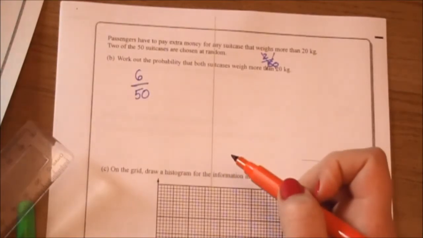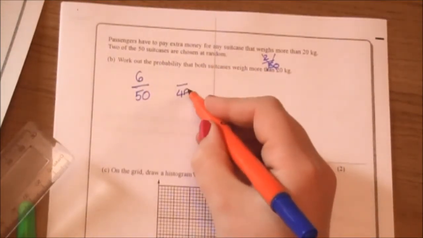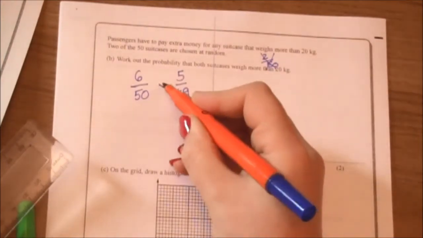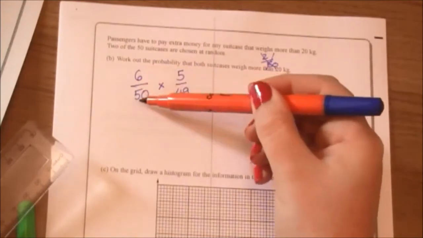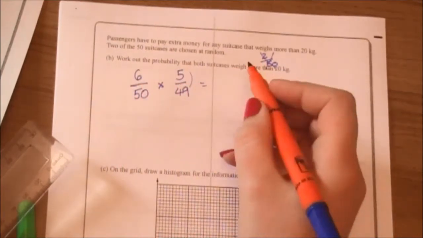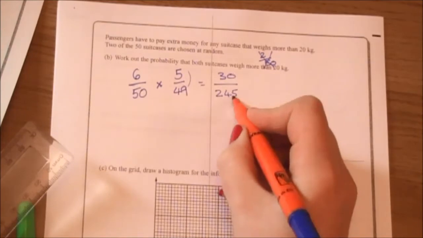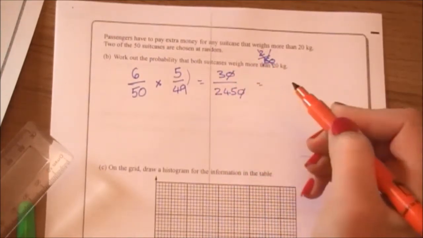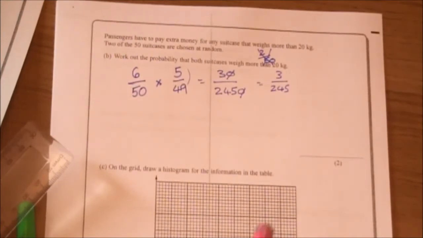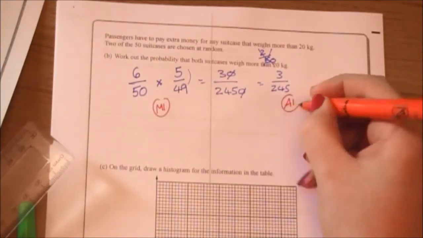So imagine now you've selected that suitcase, brilliant, and it's over 20 kilograms. What you are now left with is 49 suitcases, of which only 5 are over 20 kilograms. So I need to multiply those together because I want to know the probability of that happening and that happening. Multiplying fractions is the nice easy one where you go straight across. 6 times 5 is 30. 50 times 49 is 2,450. I can cancel this down by dividing both by 10, and that will leave me with 3 out of 245. So this was a 2-mark question. You get 1 mark for doing the individual probabilities, and you get the 2nd mark for getting the combined probability correct.